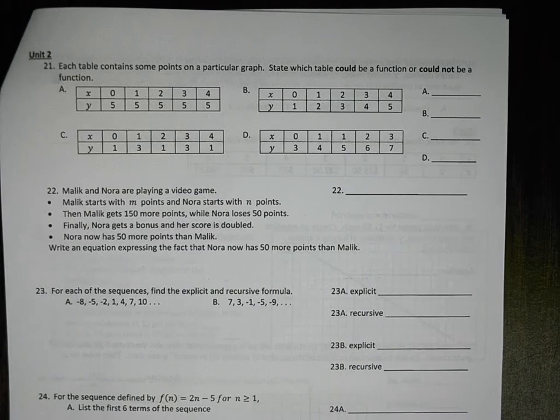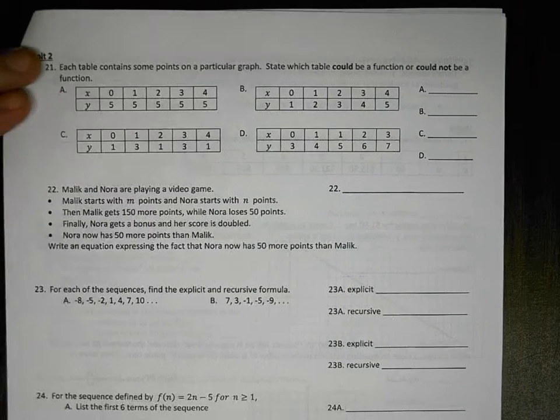Math 1, first semester final review, Unit 2. Number 21, each table contains some points on a particular graph. State which table could be a function or could not be a function.